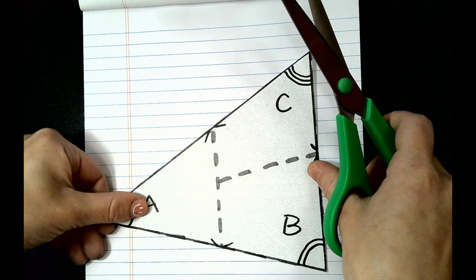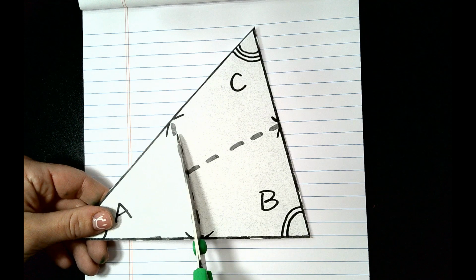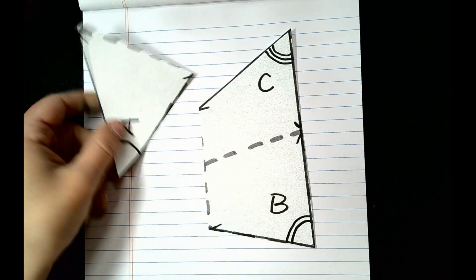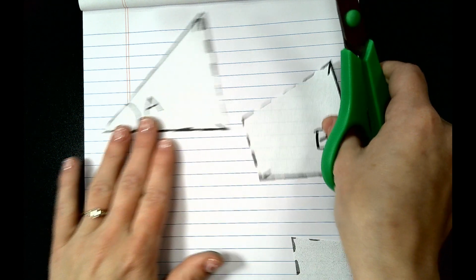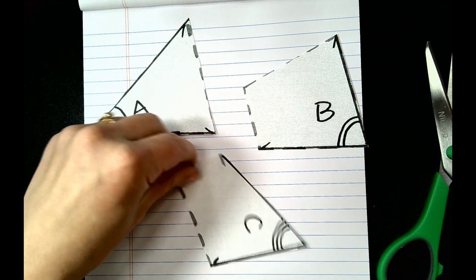And now we see our triangle shape. And then I'm just going to chop up the triangle a little bit further and separate my 3 angles. So here's an angle, angle A. Here is a second angle, there's angle B. And I have a third angle here, angle C.